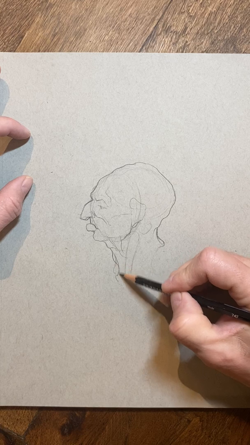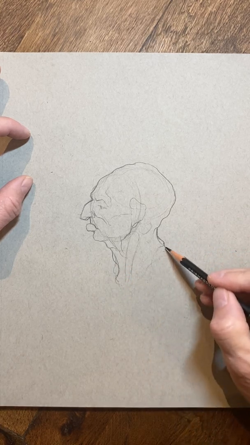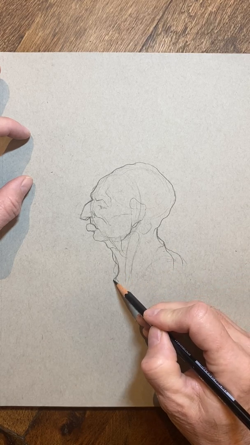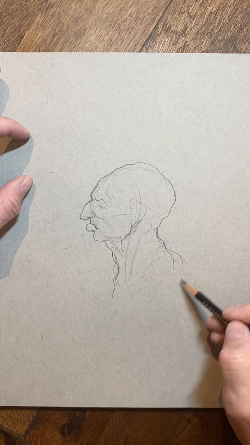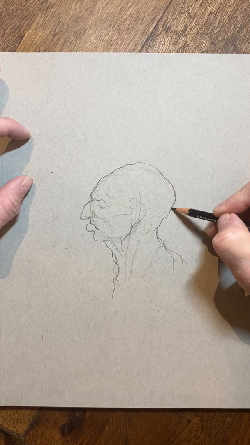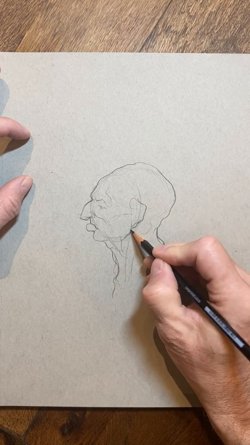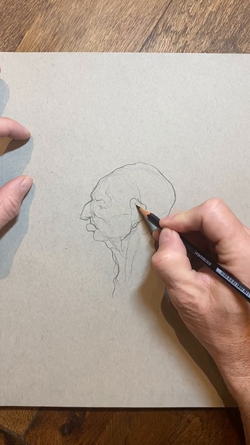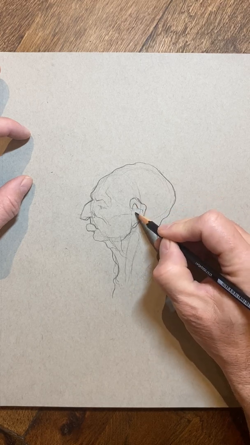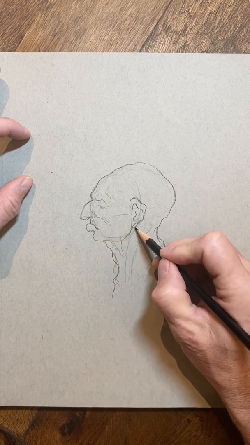And have the ear kind of turned in a little bit. Trying to take some of the norms and change them up a little bit here.